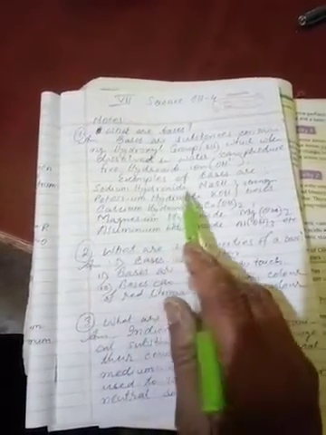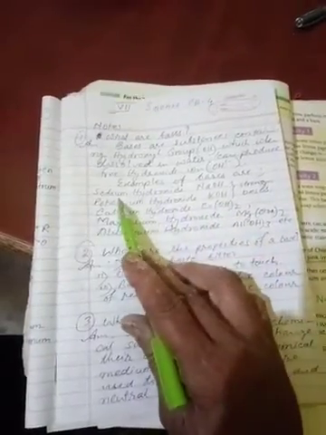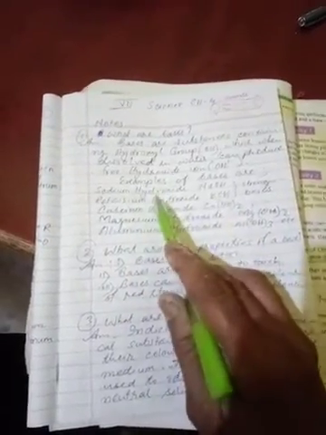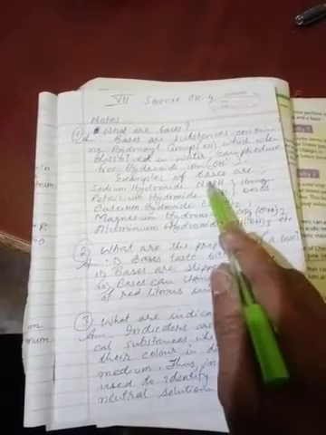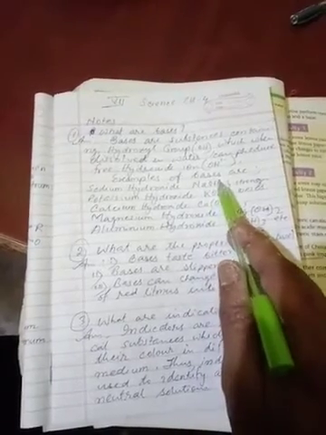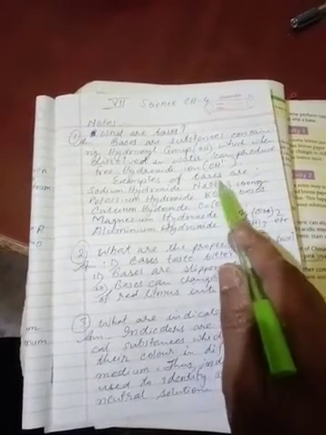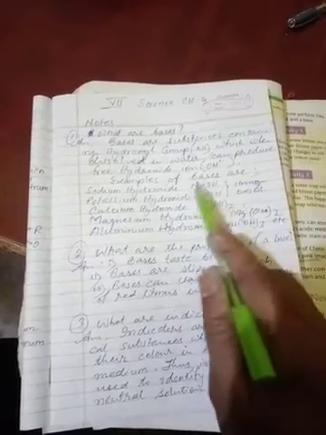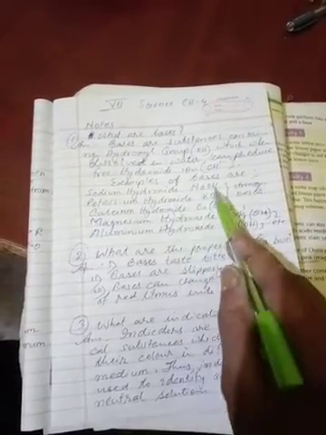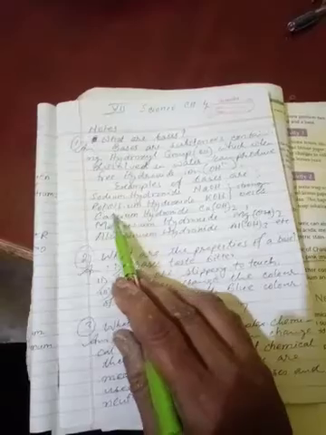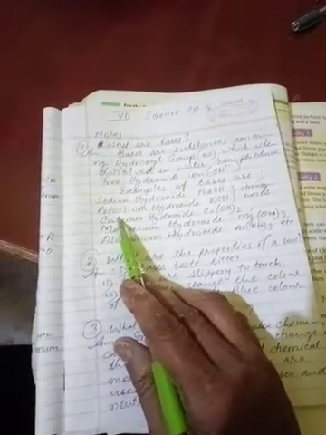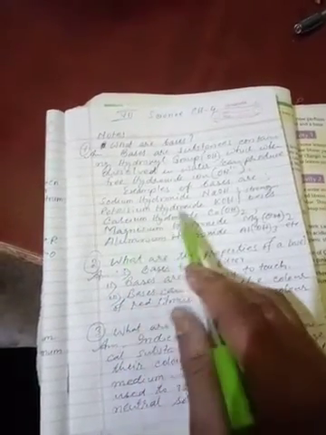Examples of bases are, number 1, sodium hydroxide. What is the formula? Sodium symbol is Na and hydroxide OH. So NaOH, sodium 1 plus, this is 1 minus. Positive and negative charges will attract together, so they will form a molecule of a compound, sodium hydroxide. Similarly, let us see the formula of another base, that is potassium hydroxide.